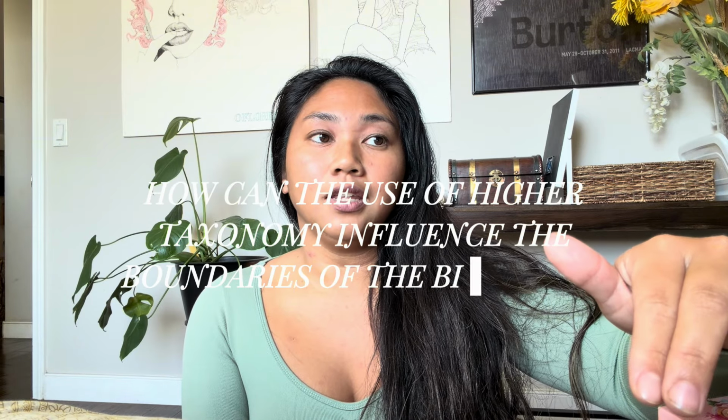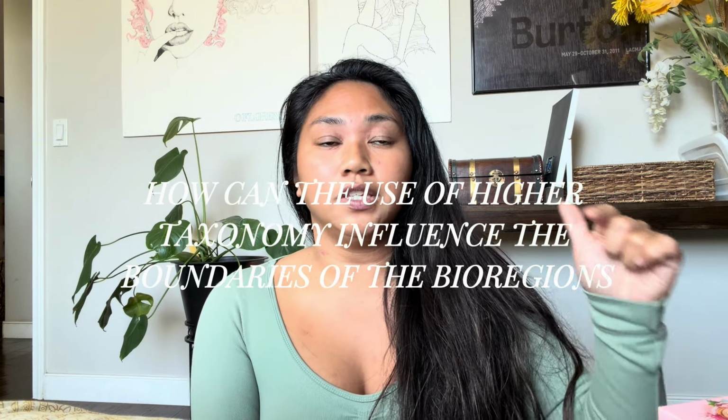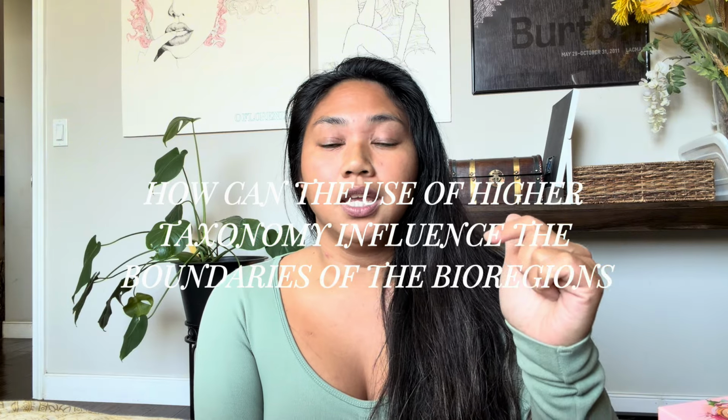And with that, we learn how the use of higher taxonomy can influence the boundaries of bioregions. When we use higher taxonomy like genera, we compare two different regions as being similar, even though there are different types of species there. It produces different boundaries depending on what level is used.